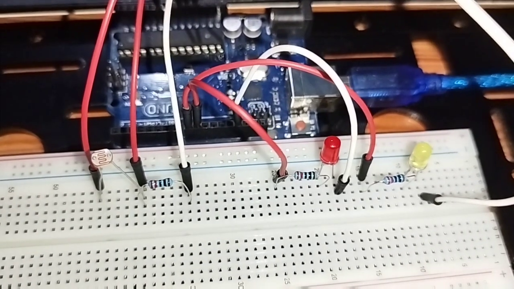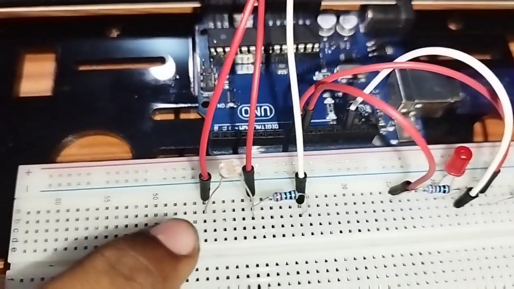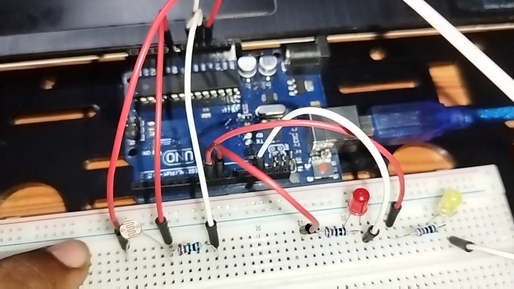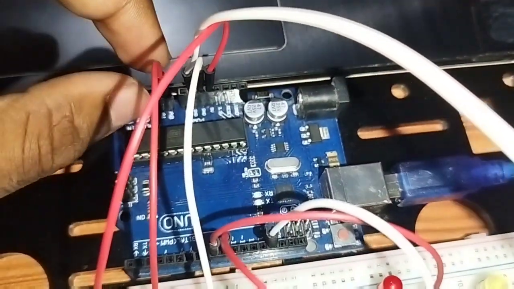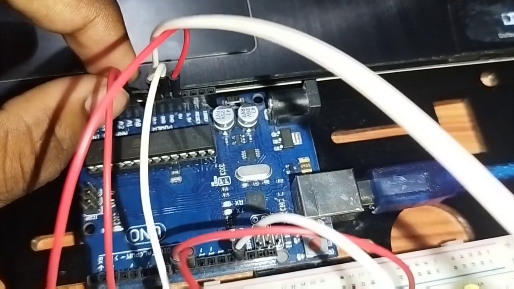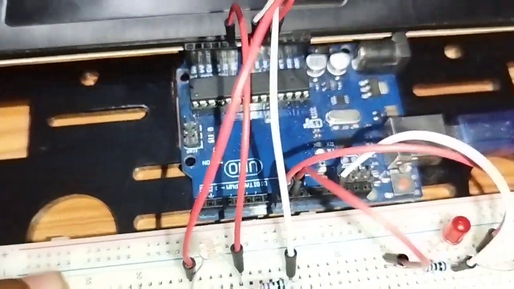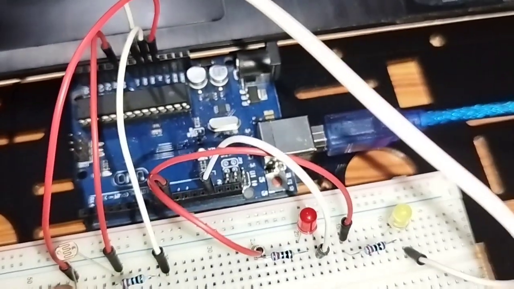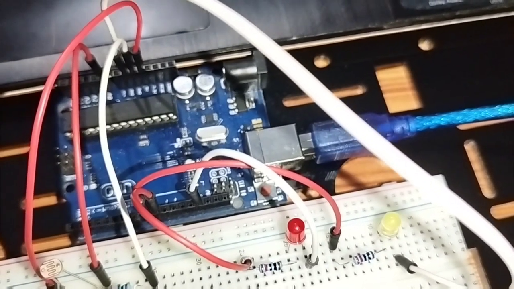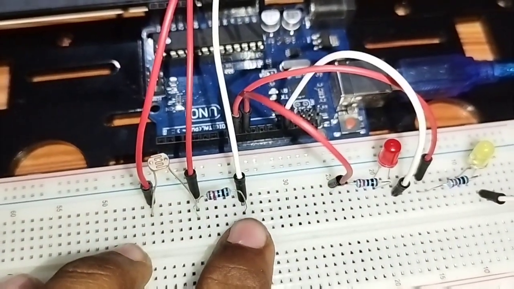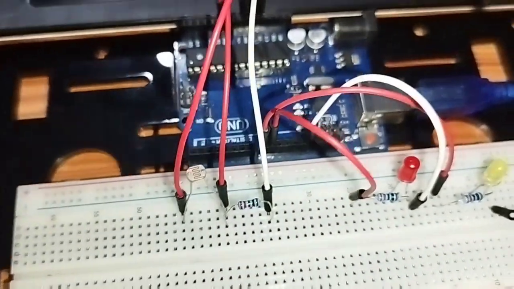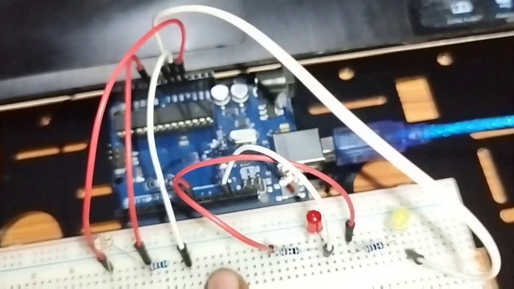My circuit connection for this particular project. As you can see, this is the photoresistor that we have. We have to connect one end of it to the A0 pin, which I've done here, and another pin I've connected to the 5 volts, so that the 5 volts runs through the photoresistor. There's another resistor here that I've used. One leg of the resistor is connected to the photoresistor and the other goes to the ground.